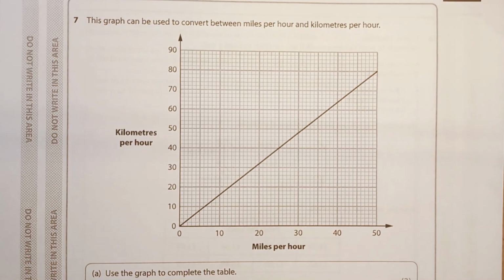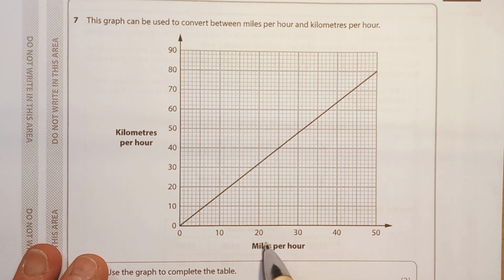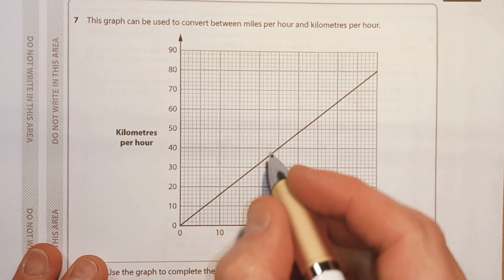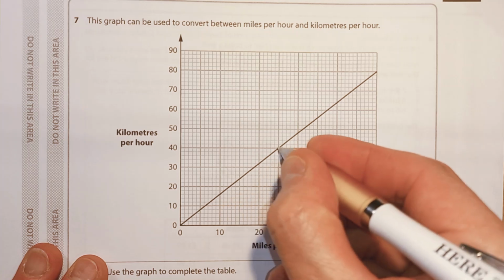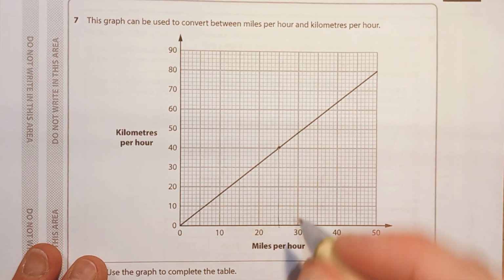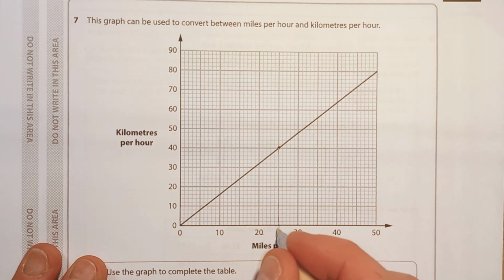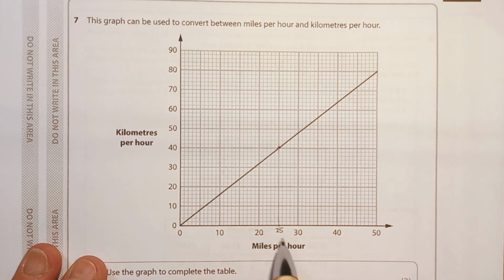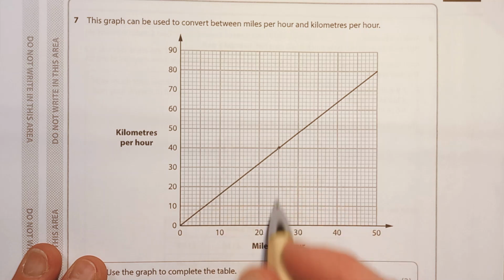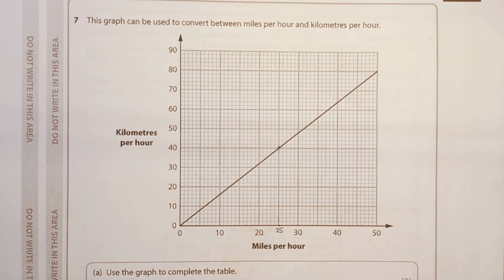Question 7. This graph can be used to convert between miles per hour and kilometres per hour. Okay, so what we can do is, it's always nice to try and pick a point like this or this. This is a nice one, but if we look at something like that, you can see it's halfway between 20 and 30, so that must be 25. So we'd be saying 25 miles per hour is the same as 40 kilometres per hour. Okay, just to give you an example.